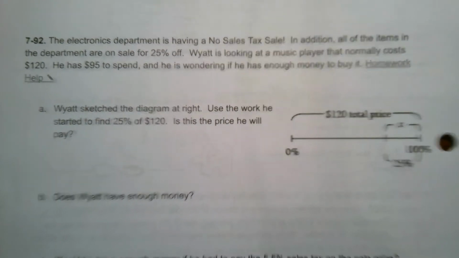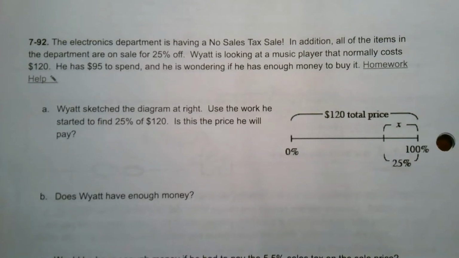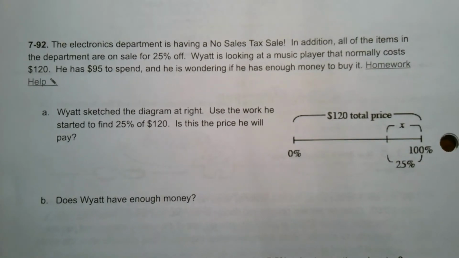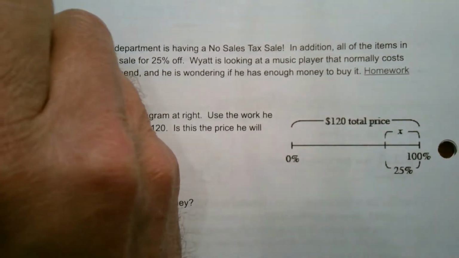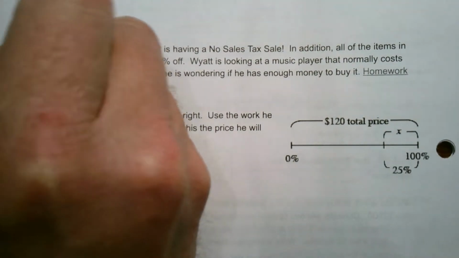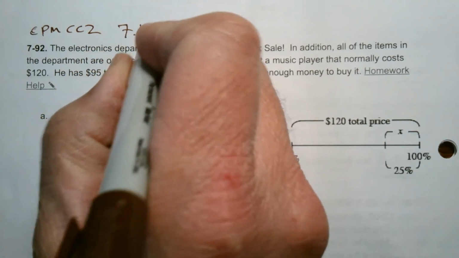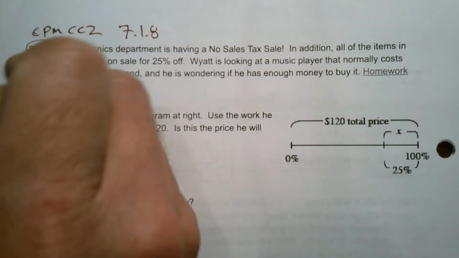We are looking at a percent problem, an application of taking percent off of something. This is coming from CPM's Course 2, section 7.1.8, number 7-92.